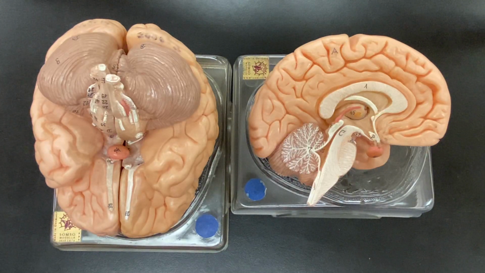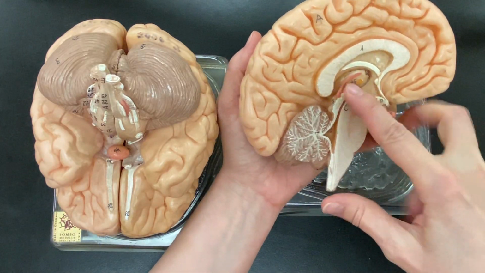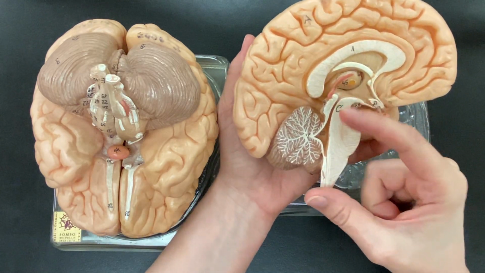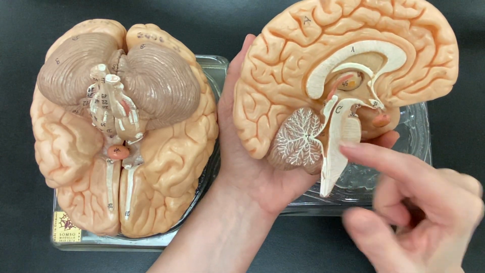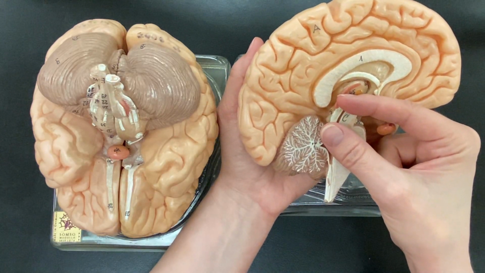So we're talking about the anatomy of the brain now. So let's talk about some major brain regions, starting with the brain stem. Brain stem goes from here to here, and it has three parts: the medulla oblongata, the pons, and the midbrain.